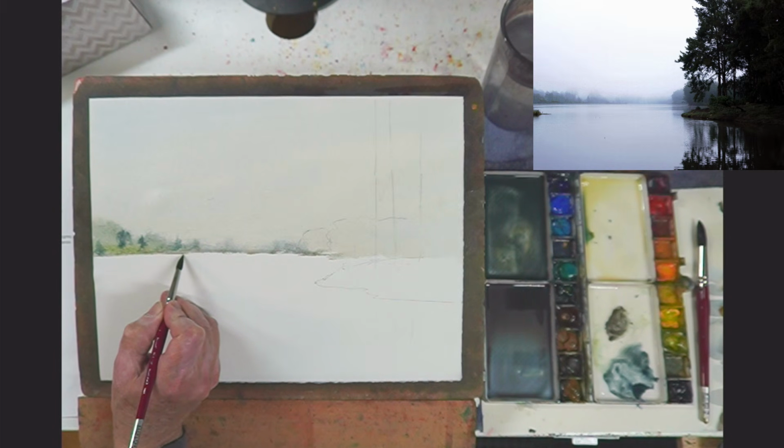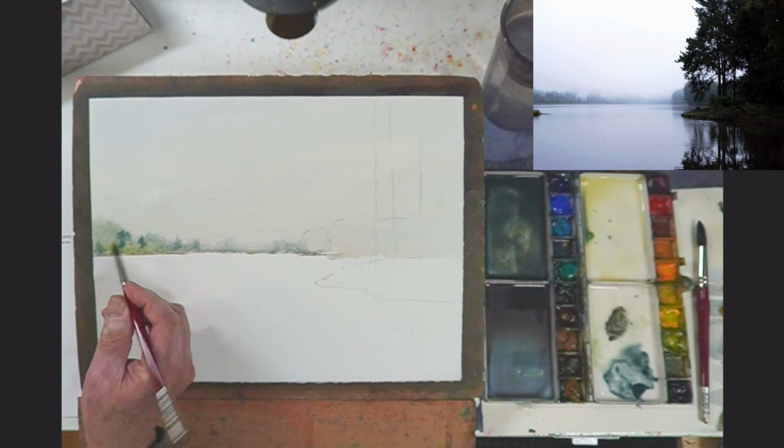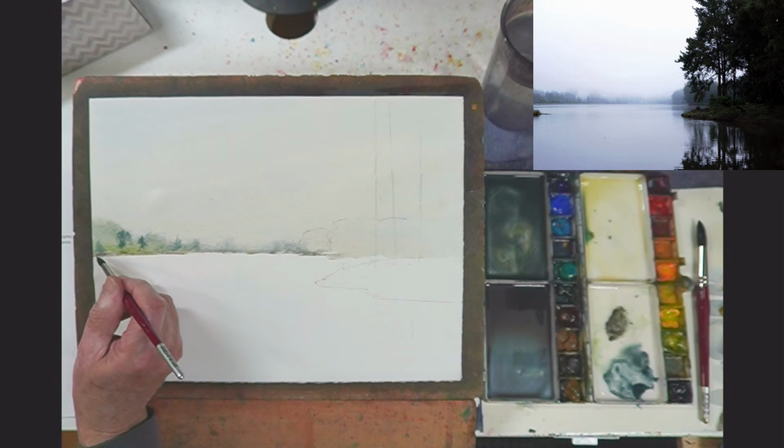This dark brown is just a mixture of French ultramarine and some burnt sienna.